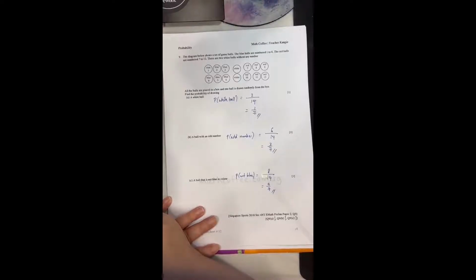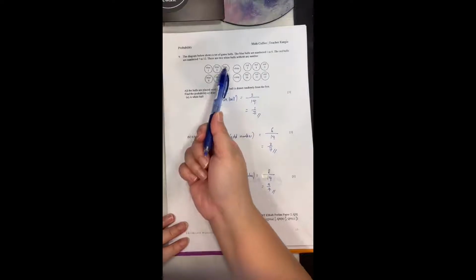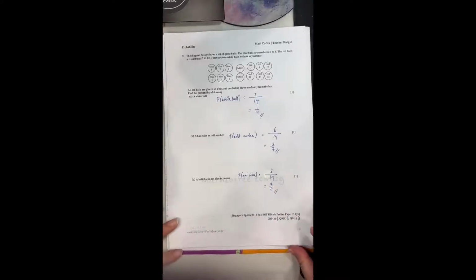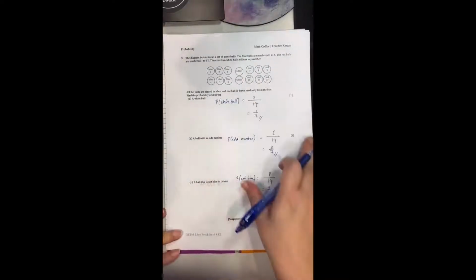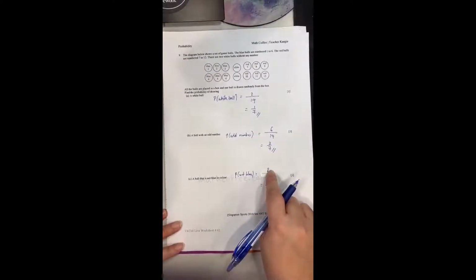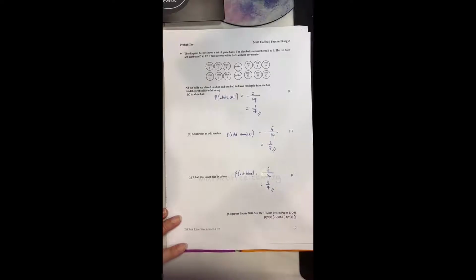And 1 white ball. What do you mean by 1 white ball? No, they say a ball with an odd number. The white doesn't have any number, so the white is excluded. So we only have 6: 1, 2, 3, 4, 5, 6. 6 balls that have odd numbers. For not blue, just count how many are not blue, which in this case is white or red. I have 6 red and 2 white, so 6 plus 2 gives 8. 8 out of 14 reduced to the lowest term, and that's how we get 4 out of 7.